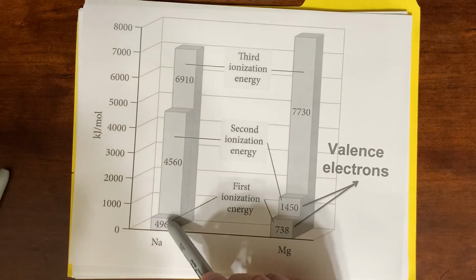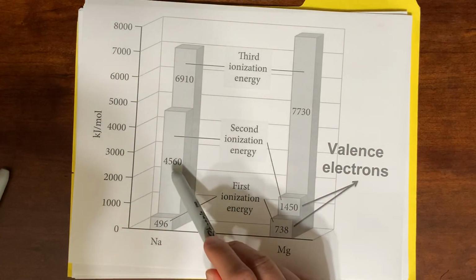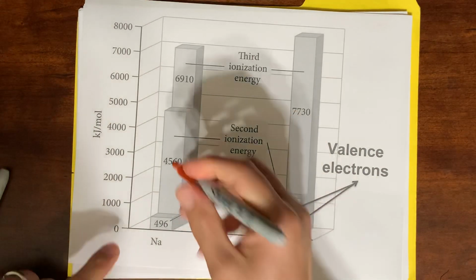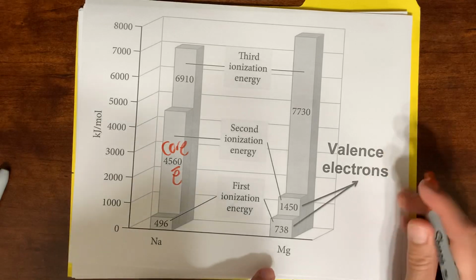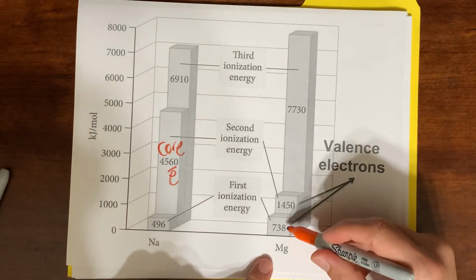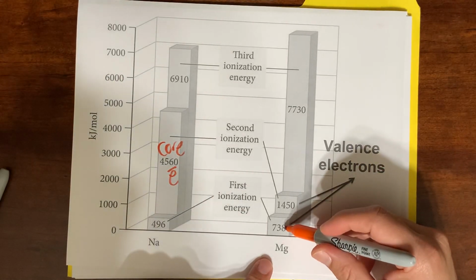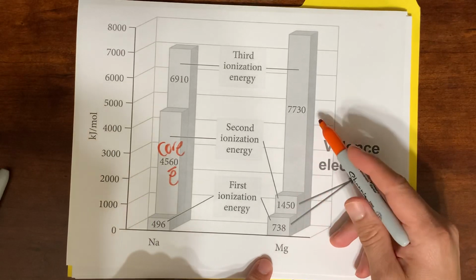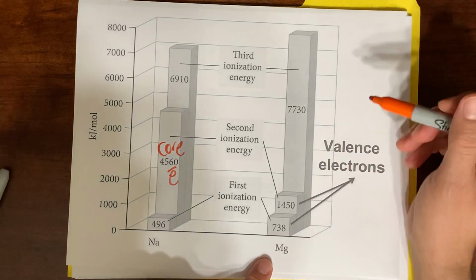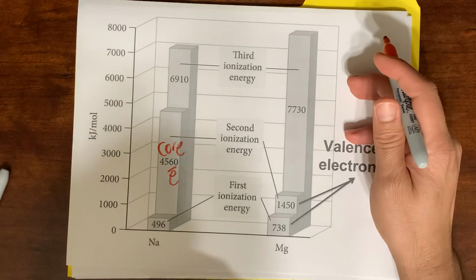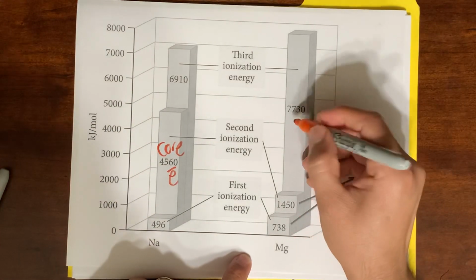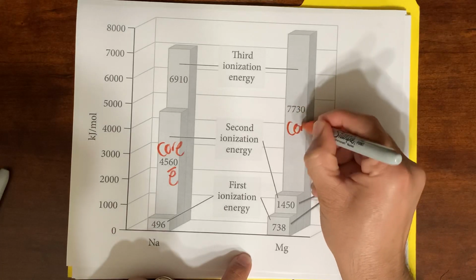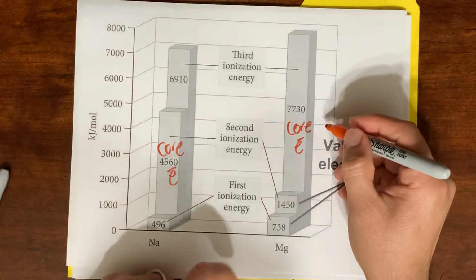That means we have only one valence electron, and the second belongs to a core electron. While for Mg, or magnesium, we took the first electron at 700, the second 1400, the third one now is almost 8,000. So I'm going to say I have only 2 valence electrons, and the third one is a core electron.